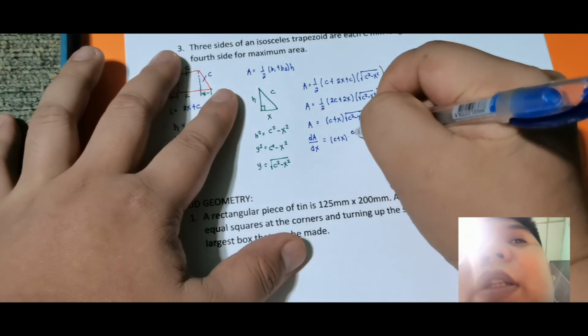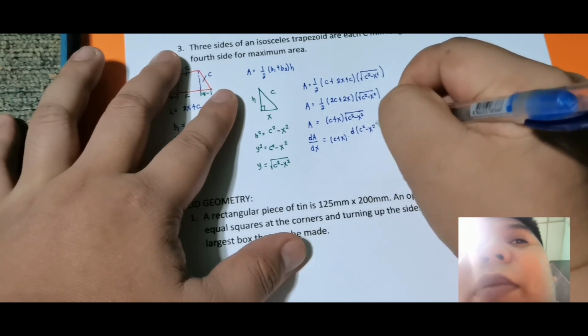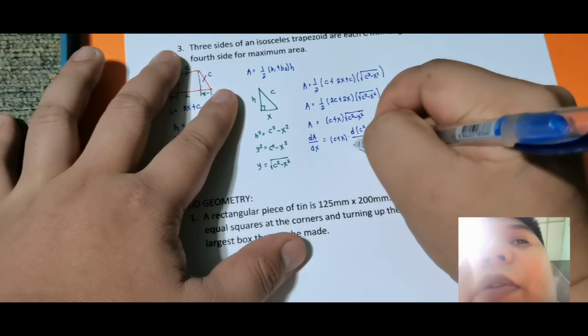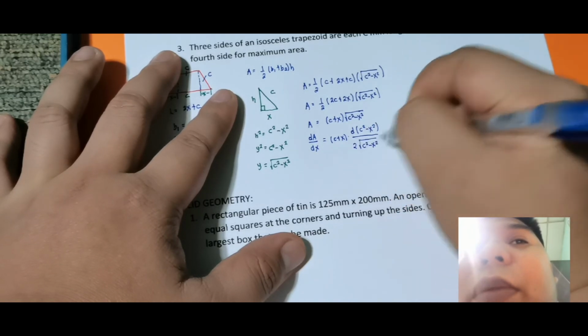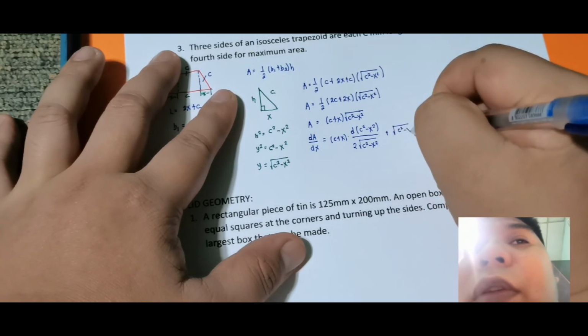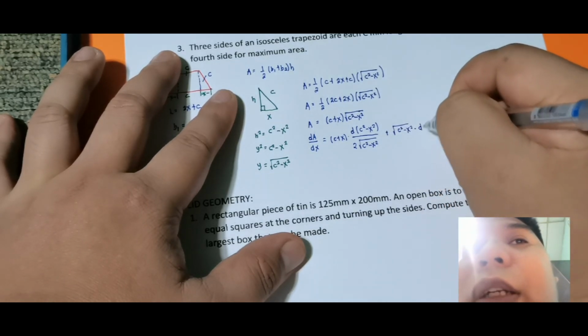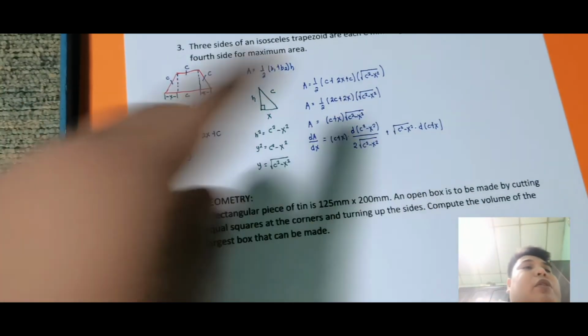So this is derivative ng c squared minus x squared. So para makita nyo, all over 2 square root ng c squared minus x squared. So medyo complicated kasi. Then plus square root ng c squared minus x squared, then derivative ng c plus x. So yan yung udb plus bdu.